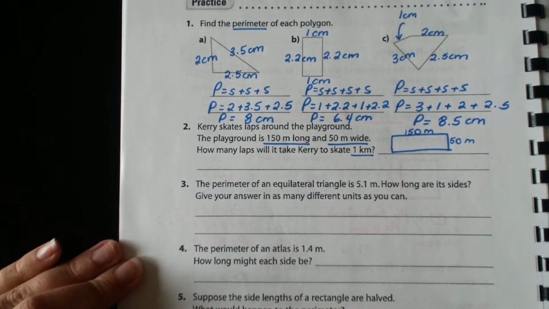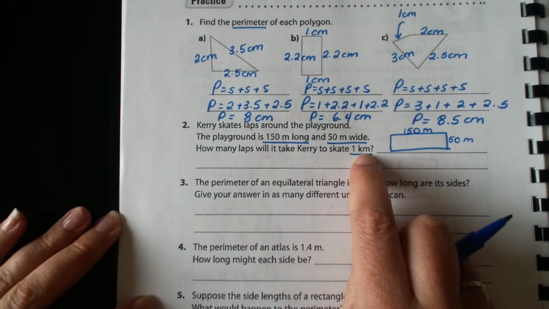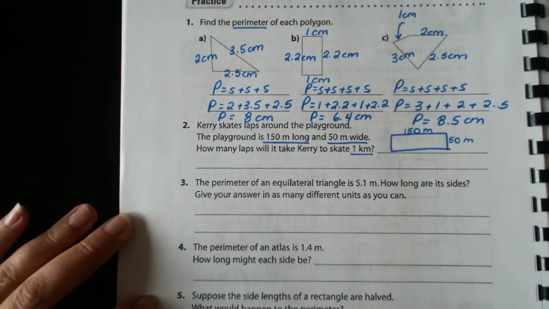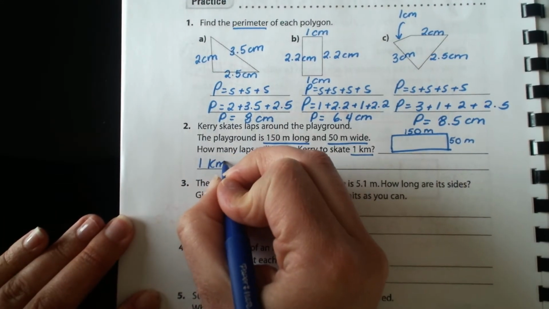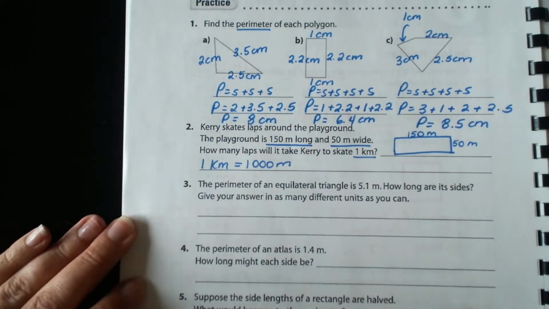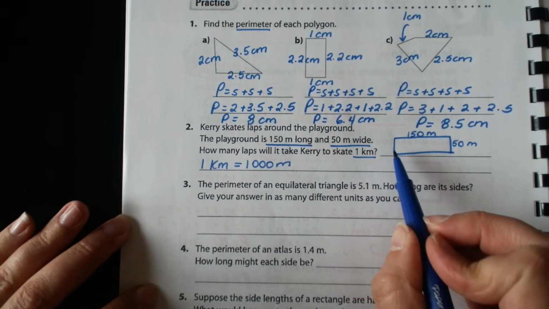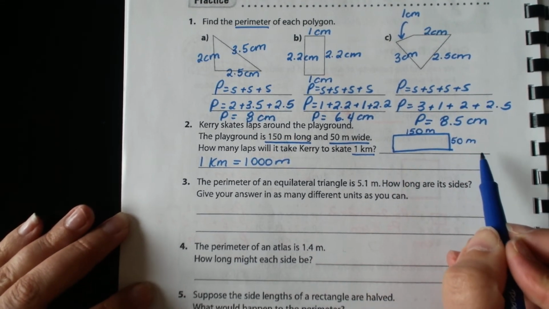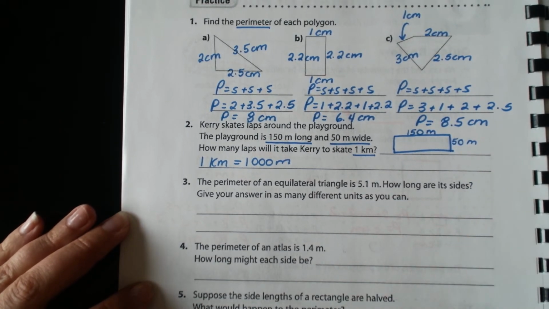One thing that you should notice right away is if you have units in kilometers and you have units in meters, you have to remember that 1 kilometer equals 1,000 meters. So we're looking to see how many laps around it will take Carrie to skate 1 kilometer, or 1,000 meters.